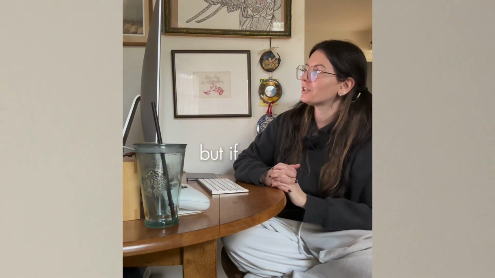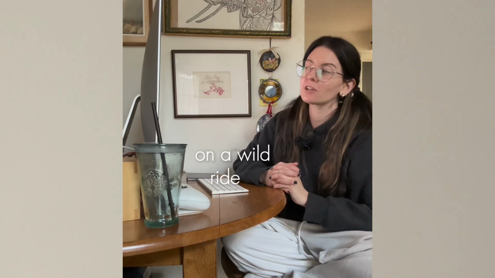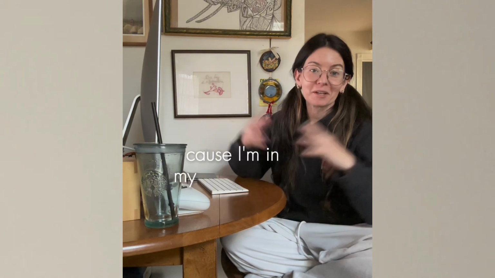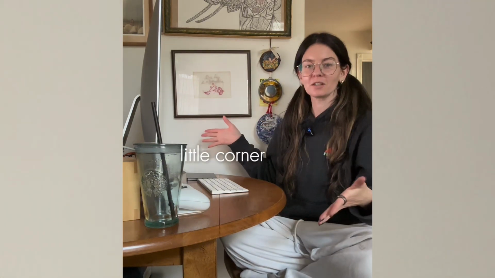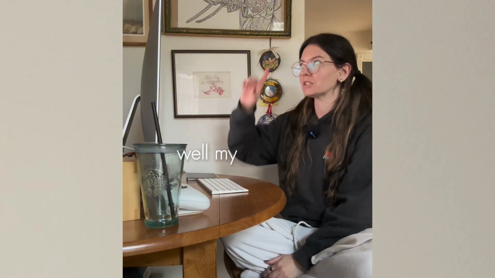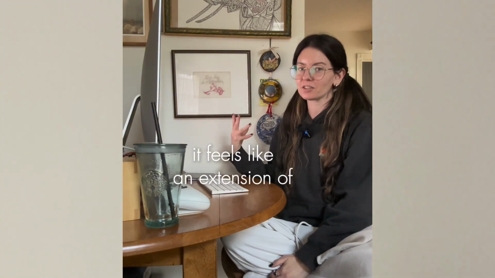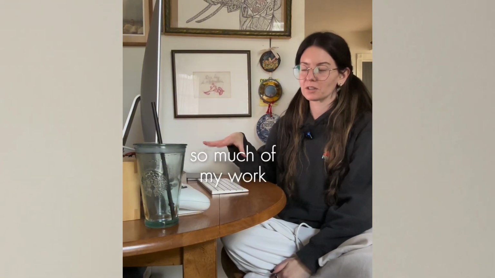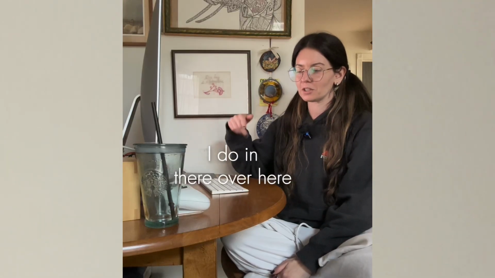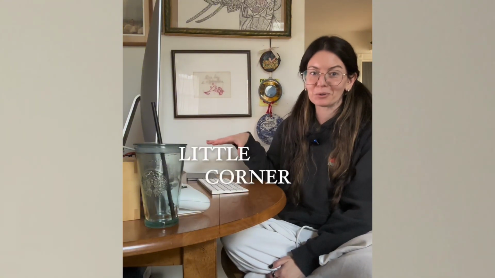While it's downloading, it doesn't take very long, but if my ADD takes over and I go on a wild ride, I'll get up and do the dishes because I'm in my house. This is my little corner of my studio. Well, my studio's on that side. It feels like an extension of it because I do so much of my work over here. But this wall all into there is my studio. So this is my office, my little corner.